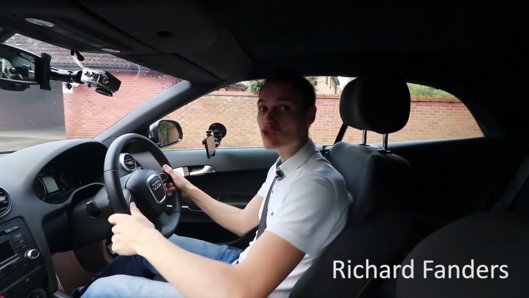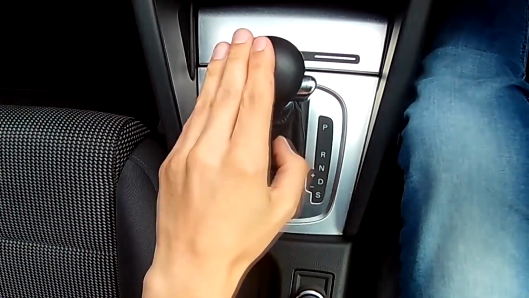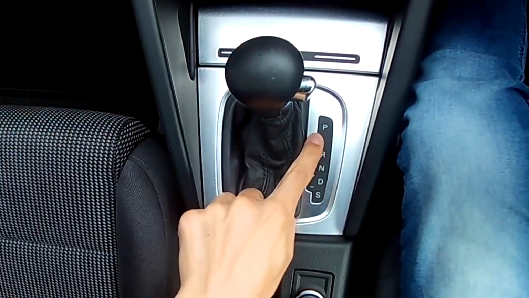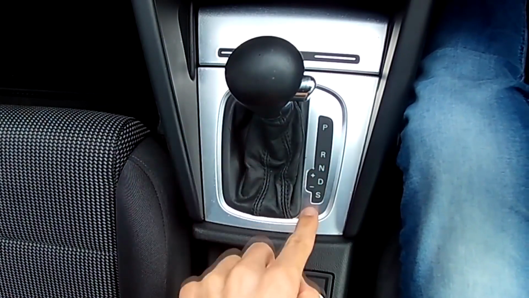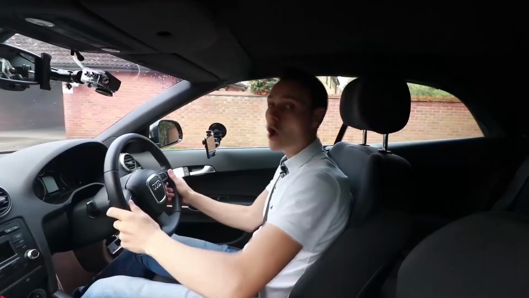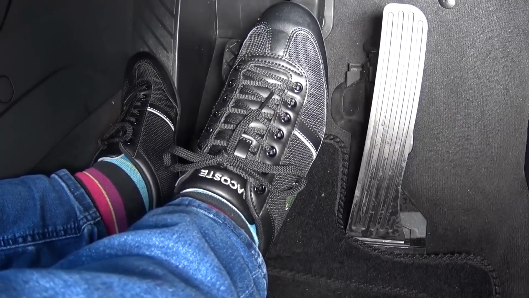This is a quick guide on how to drive an automatic car. The first thing you need to do is switch it on. Now, most automatics will only start when they're in park or neutral. If they're in reverse, drive, or anything else such as sport, they won't start. On some automatics, you'll need to press the brake pedal, which is this pedal here, to start the car.